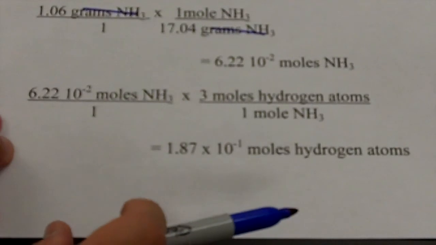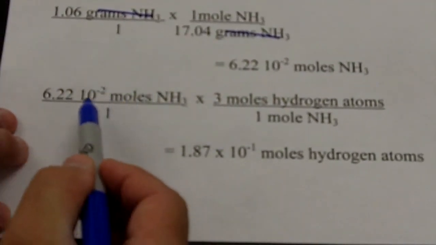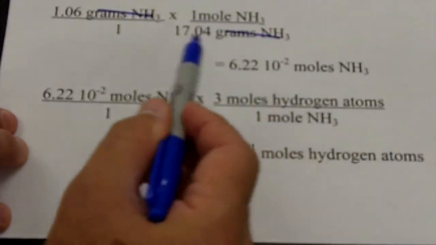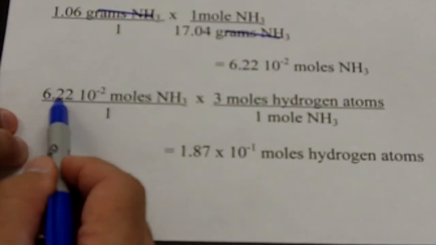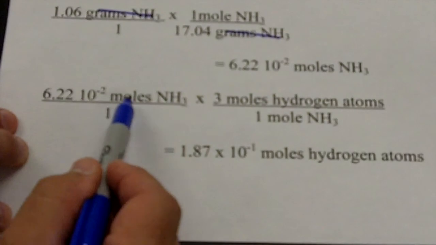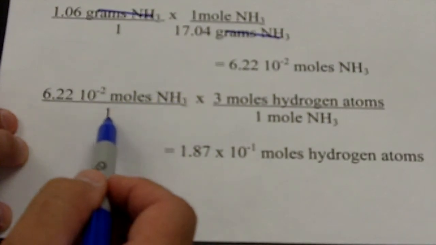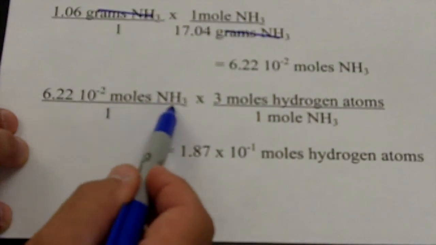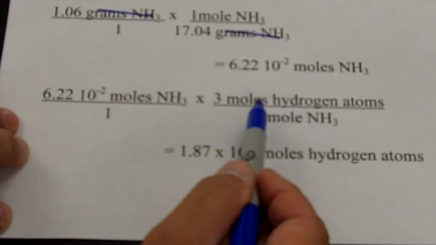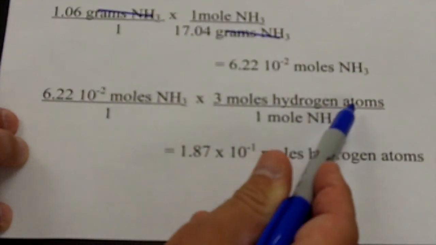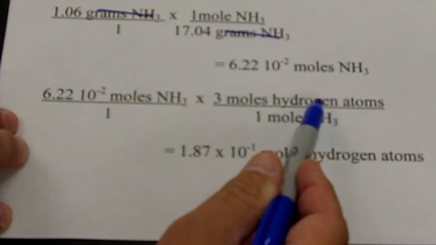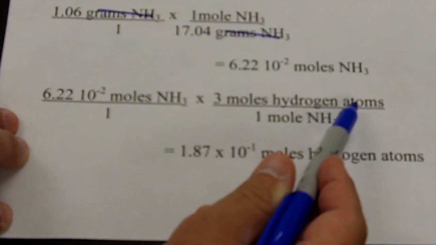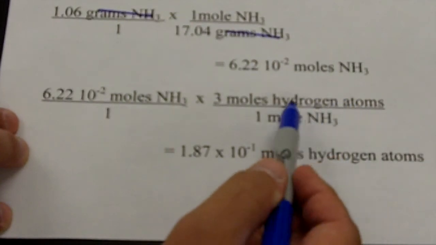Now that I know the number of moles of NH3, I'll reset that number over 1. 6.22 times 10 to the minus 2 moles of NH3 over 1 times, now watch what I'm going to do here. Whatever unit is here goes there. Whatever unit I have here, this is the unit that I want. I want moles of hydrogen atoms. Now watch this.